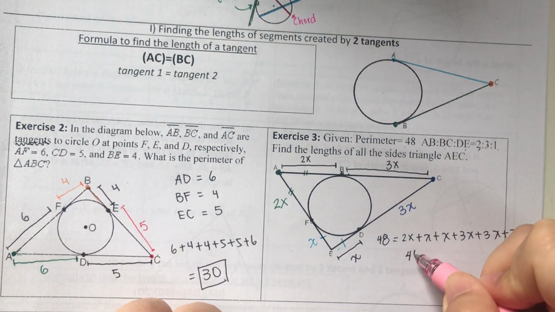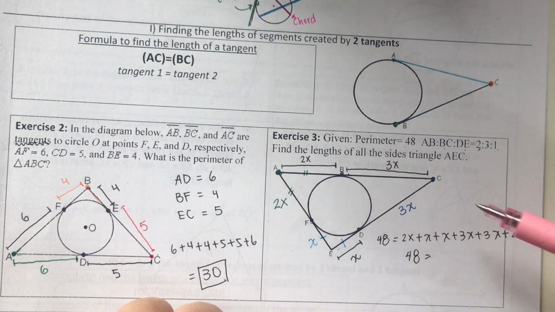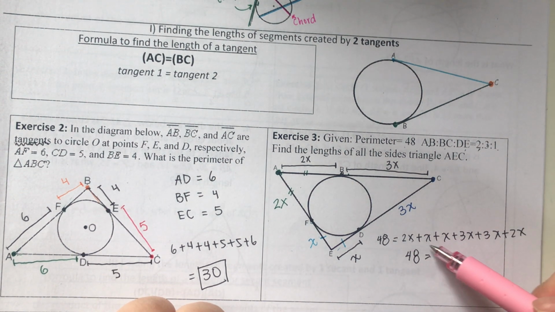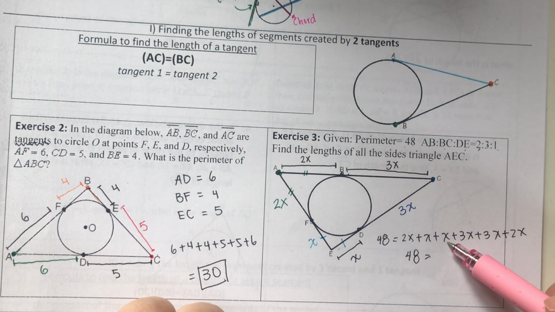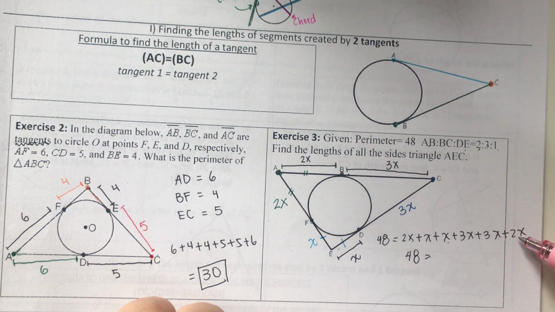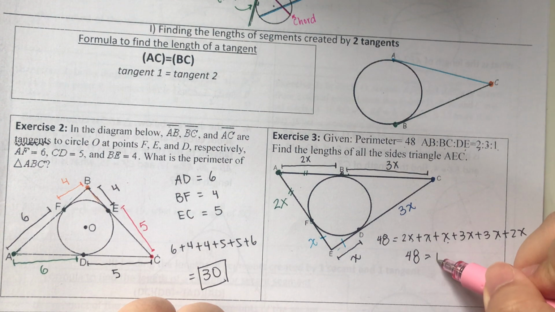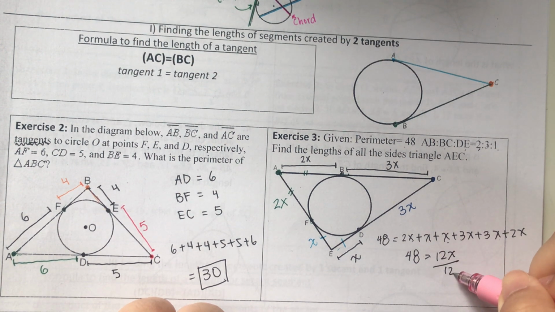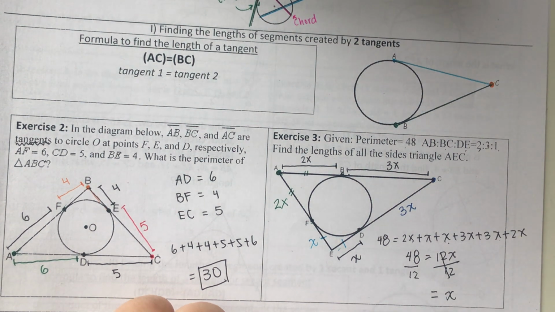So 48 is equal to how many x? 2x plus 3x is 5x, 5x plus x is 6x, and so on up to 12x. Divide by 12 on both sides, so x is equal to 48 divided by 12.